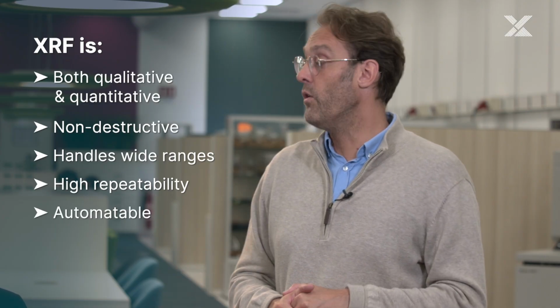Another benefit is that it can handle a wide range of concentrations, from pure chemicals all the way down to ppm, micrograms per gram, trace concentrations. There are also the advantages of high repeatability. XRF can also be automated, which can be a benefit for customers who have a big lab where everything has to be automated. So where is XRF applied?